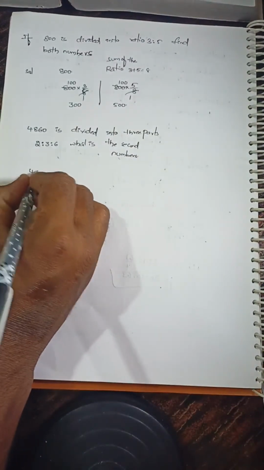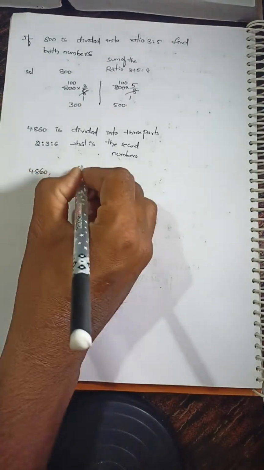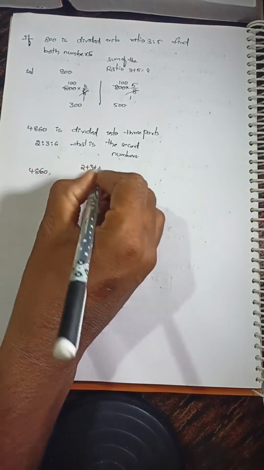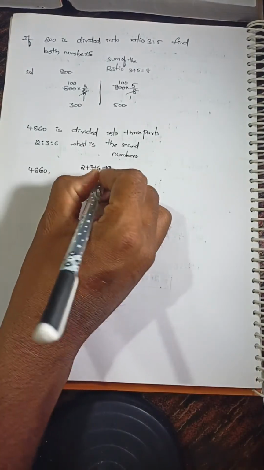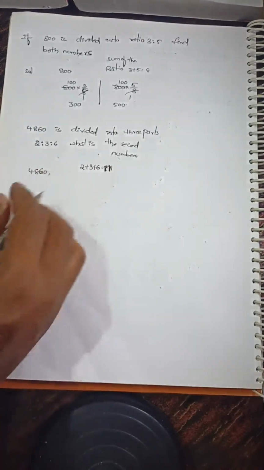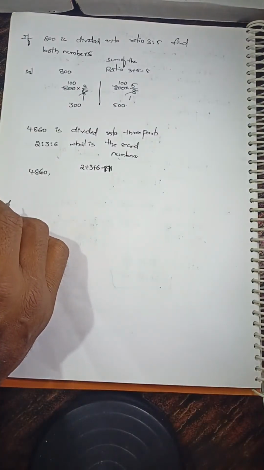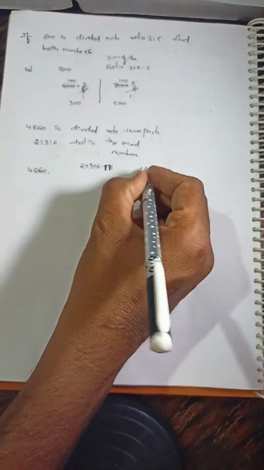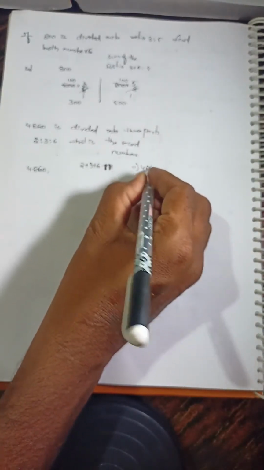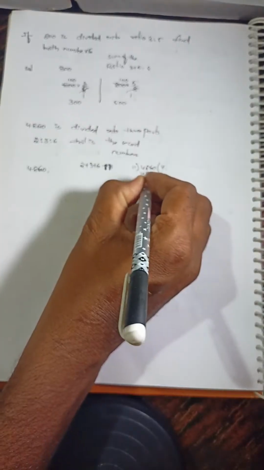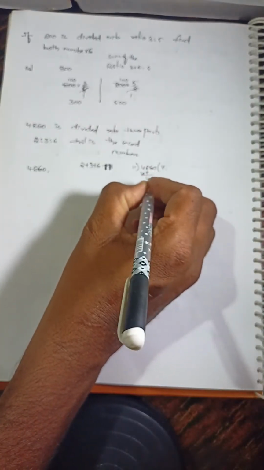As I said, the given answer is 4860. Now we have to add all the digits: 4 plus 8 plus 6 plus 0. We are going to get how much? 18. Is it divisible by 11? We have to see. Yes. If we divide 4860 by 11, 11 4s are 44, 46. Now you are not going to get the answer.